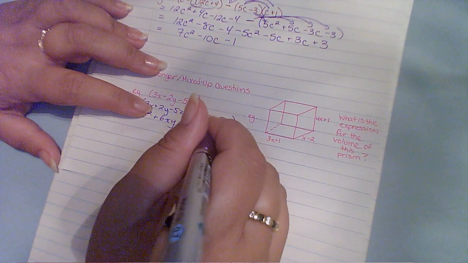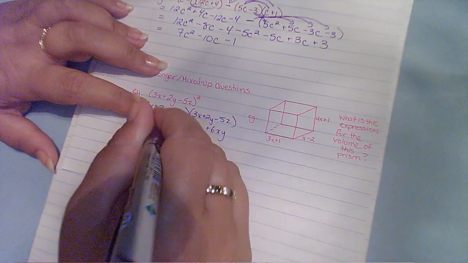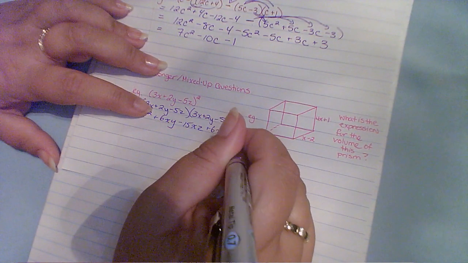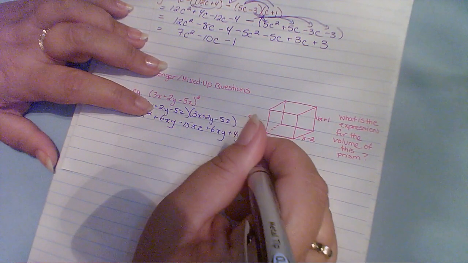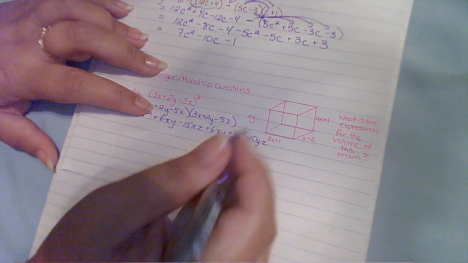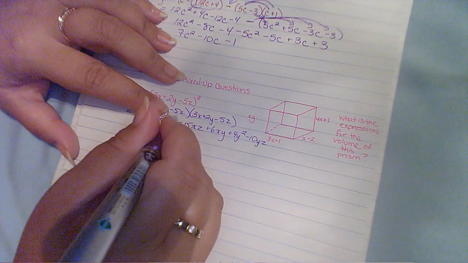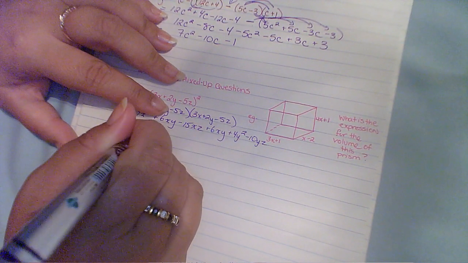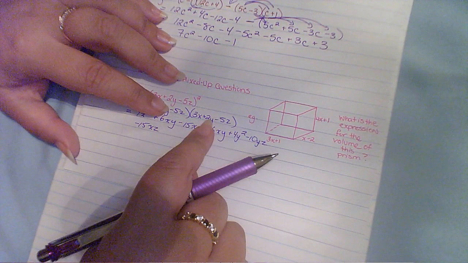With the first, so that's 6xy. Middle with middle, 4y squared. Middle with last, negative 10yz. Then we have to do the negative 5z. He's going to meet with the first guy, negative 15x before z. Now he's going to meet up with the middle.